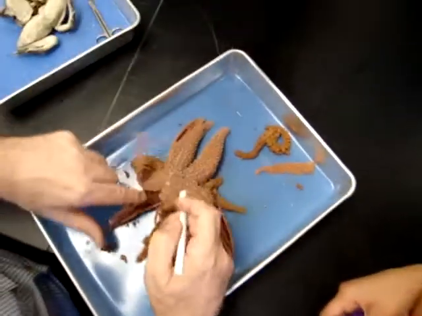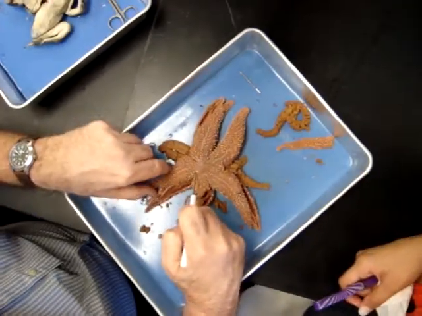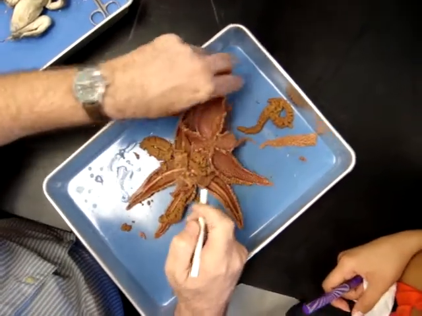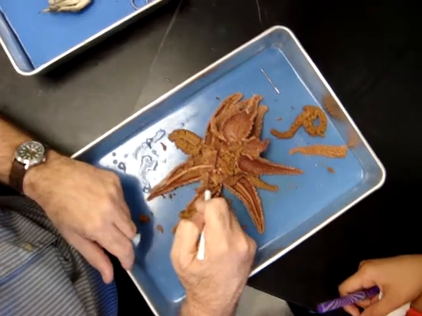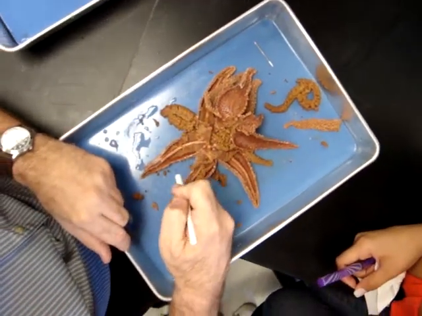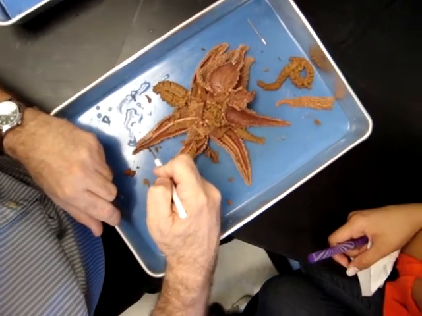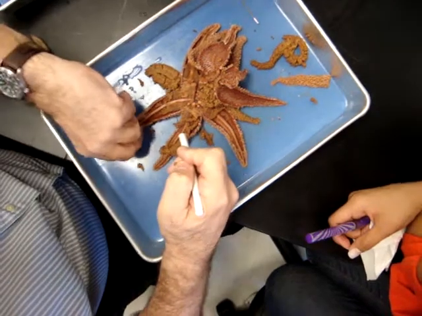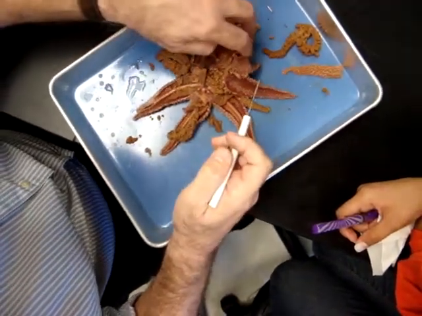So let's go through that again. What's that called? Madreporite or sieve plate. Goes to what canal? Stone canal. To the ring canal. Out to the radial canal, out to the radial canals, to the lateral, to the podia, to the tube feet. Are we all right with that?